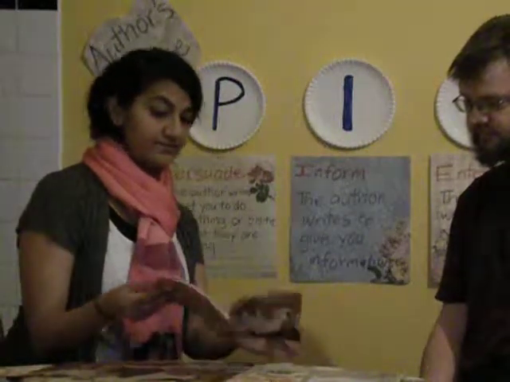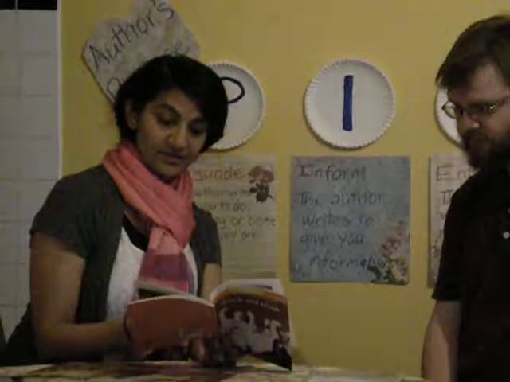Okay, so the author is trying to give us information about geese and ducks. Here we see there are different kinds of geese, different kinds of ducks, and it's showing us activities that they do. They look different. So these are different types of geese and ducks. All this information about geese and ducks informs us, and we learned about all types.